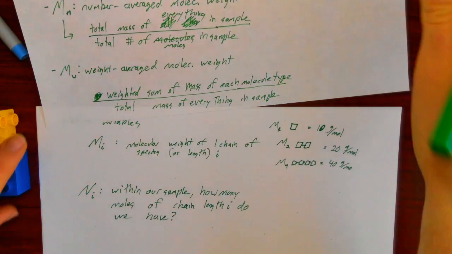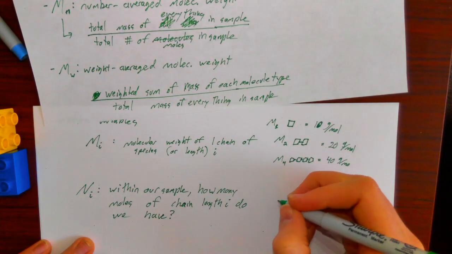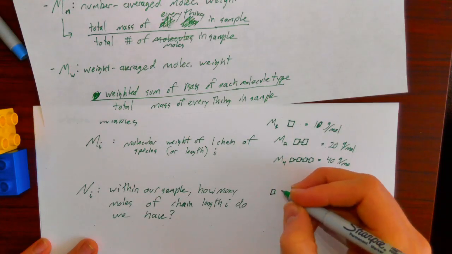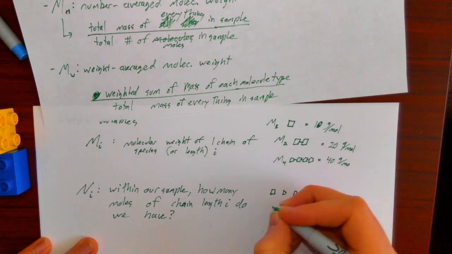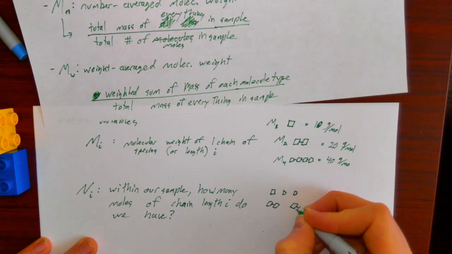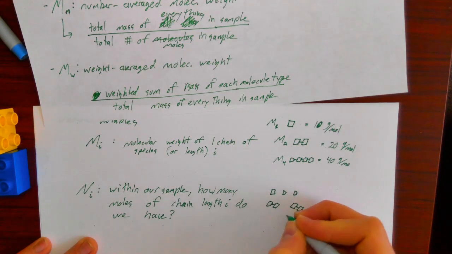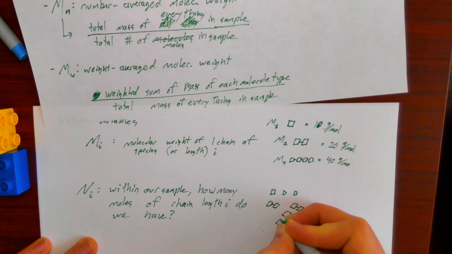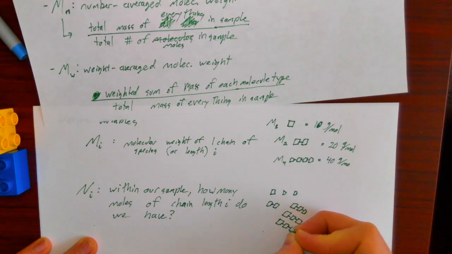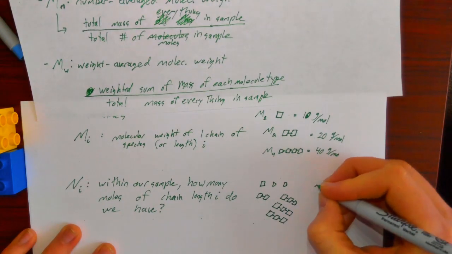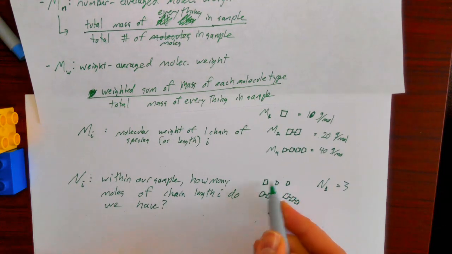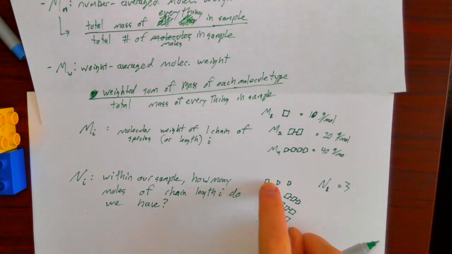So for example, if I had a sample that looked like this, I would say N sub 1 is equal to 3, if each of these represents a whole mole of molecules.